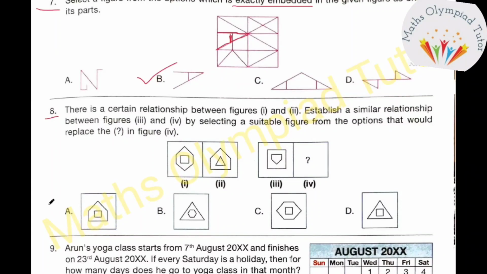Then question 8. Question 8 is, there is a certain relationship between figures 1 and 2. We have to establish a similar relationship between figures 3 and 4 and then select a suitable figure from the options that would replace the question mark sign in the 4th figure. Now in figure 1 and 2, what is the relationship that we have to find, and that we have to apply the same relationship here in 3 and 4.